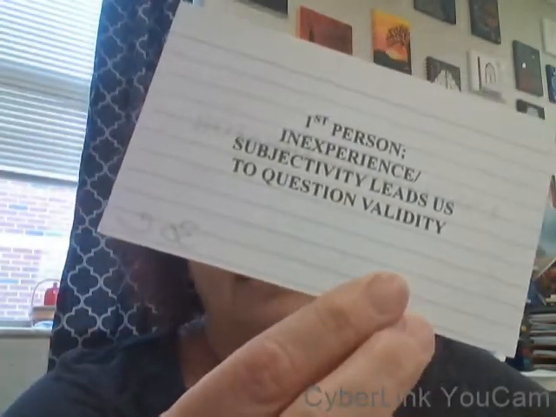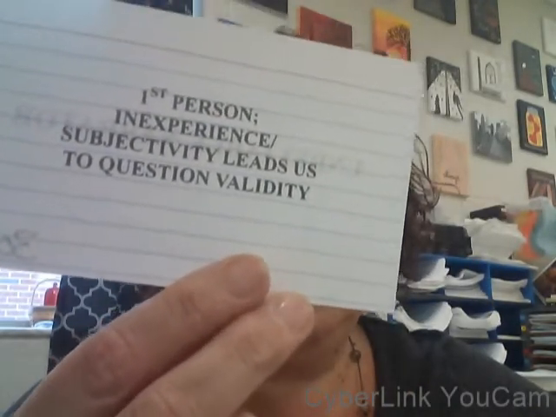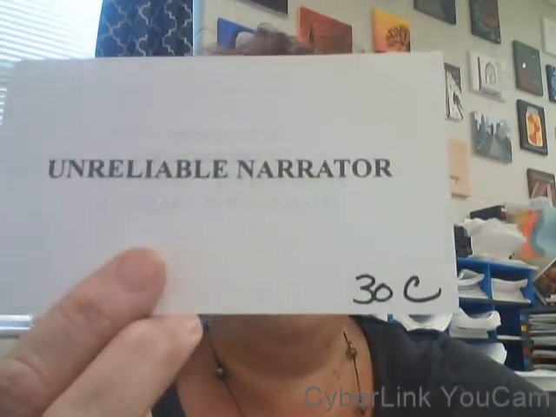An unreliable narrator is a first person narrator whose inexperience or subjectivity leads us to question the validity of their story. So an unreliable narrator might be a child that's telling a story. There's a book by Faulkner called The Sound and the Fury, which is the same story told by 4 different narrators, and one of the narrators is mentally handicapped, Benny, I think it's his first name. In that case, he would be an unreliable narrator because of the background or the age of the speaker.